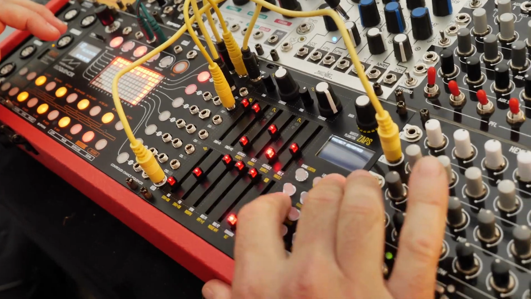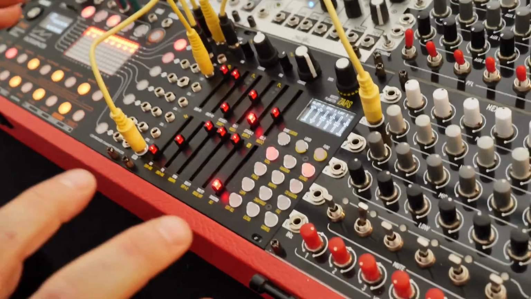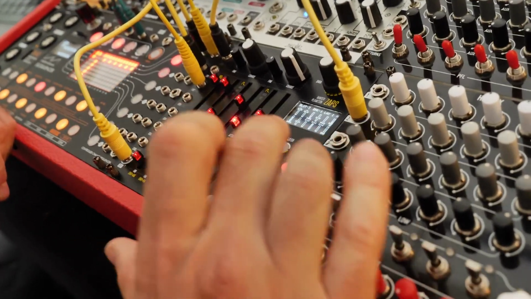There's another function that is freeze revert, where you can freeze the whole project, and then you can revert again. So you can mess up your slots and go back to the previous configuration.